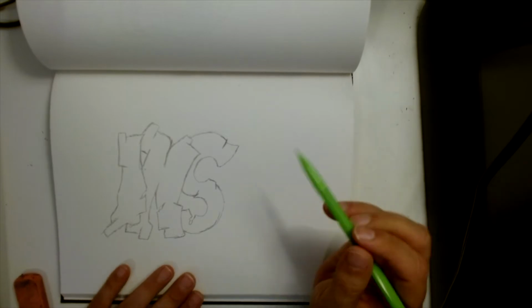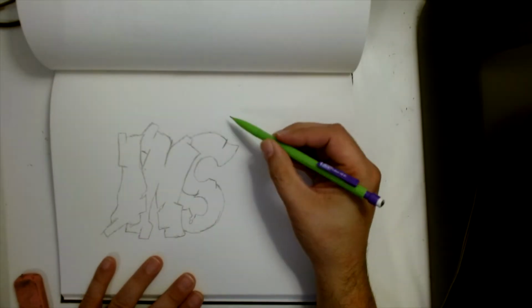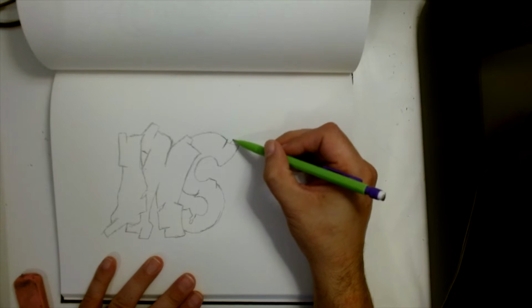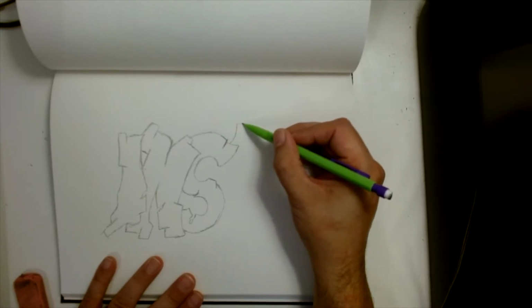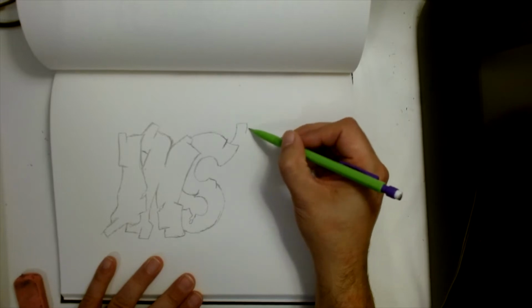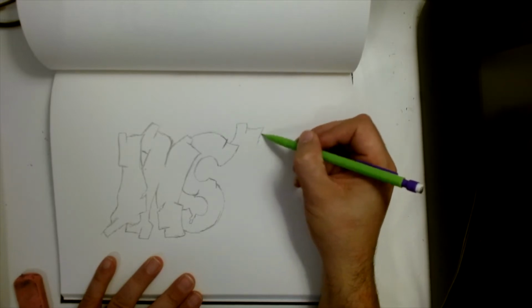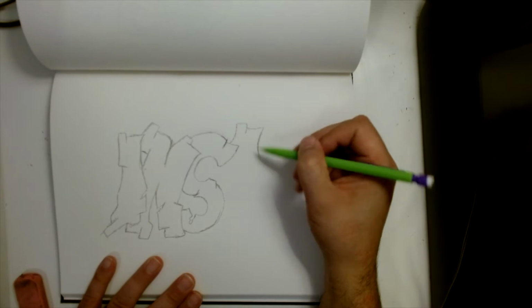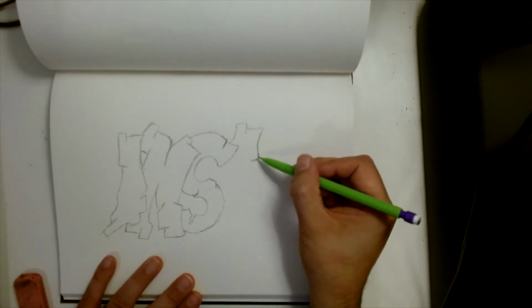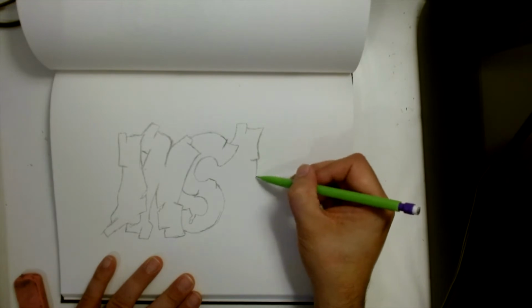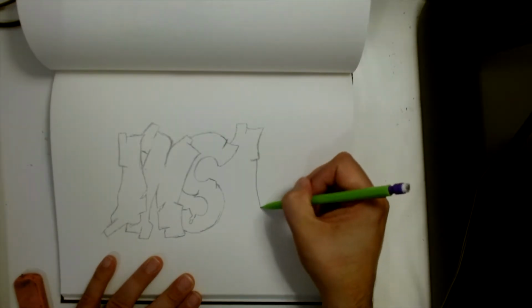Okay. So now what I want to do is start with the top. I'm going to make it taller. Have that come down and curve that out. And come down with the A that way.